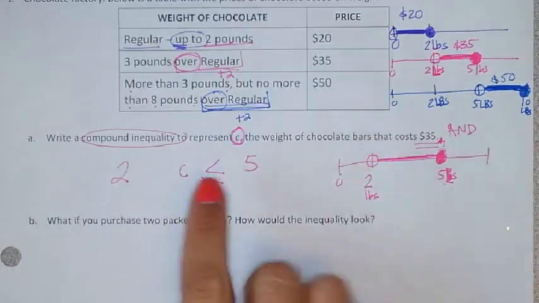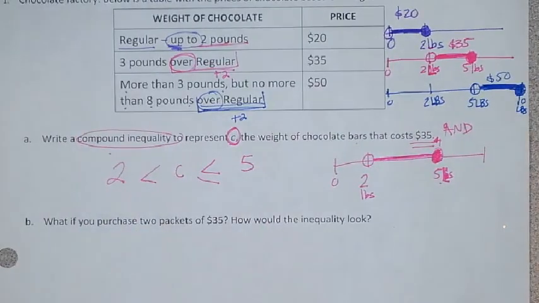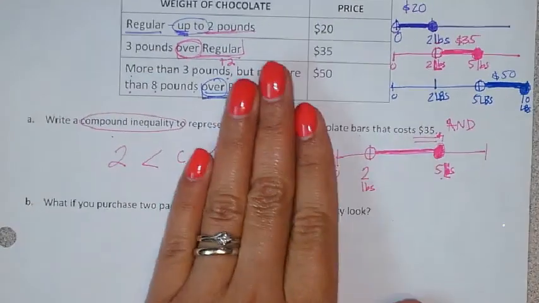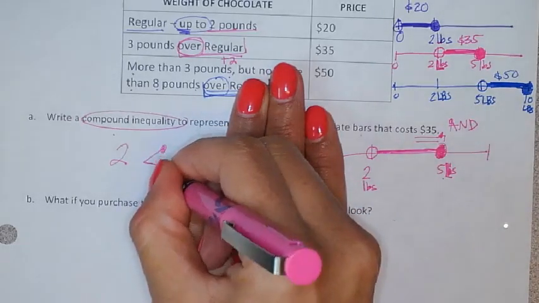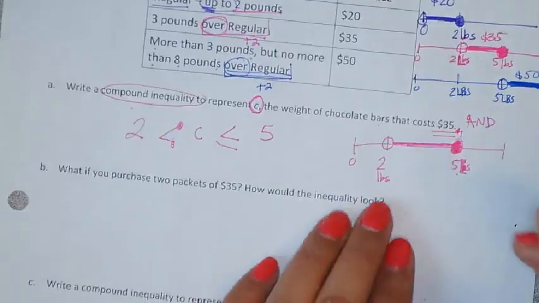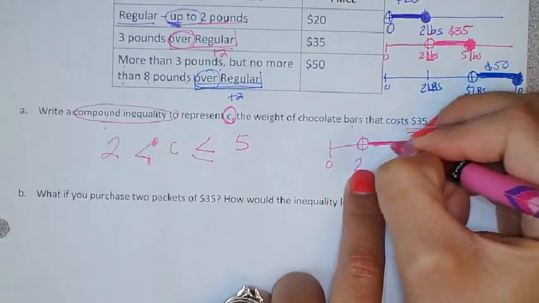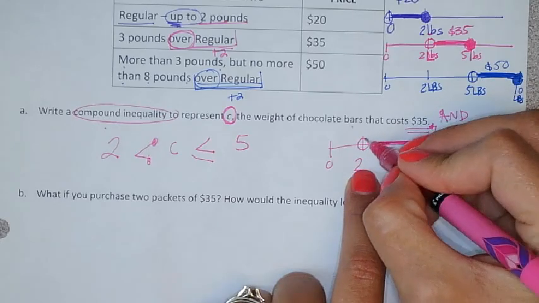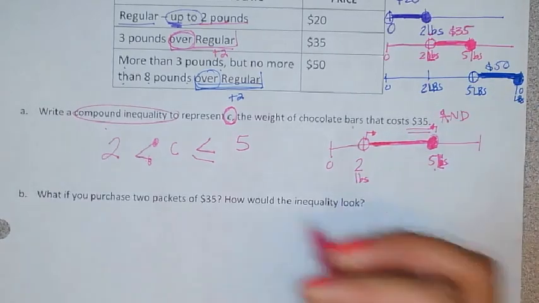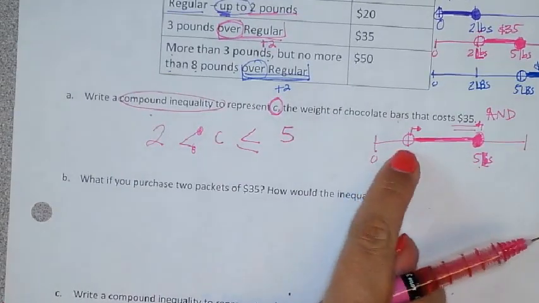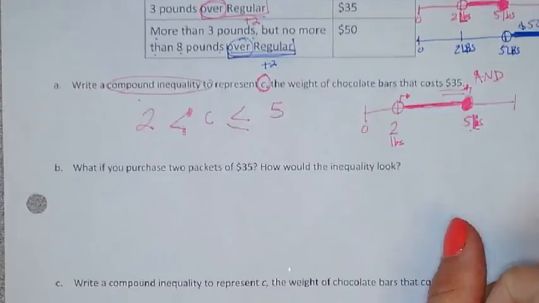On the other side, I already know this one's facing that direction, so for sure this one will face that direction too. But I can double check. Between the C and the 2, C is greater than 2. So I'll check on my graph. Here's a 2, and C, which is the shaded portion, right, where the numbers are, it is to the left, so that means that it is correct. Okay? This one's an open circle, so that would be like this only. So I'm done with that.